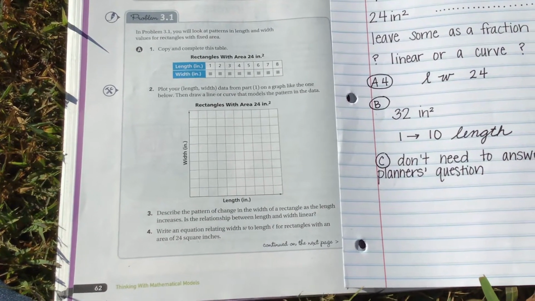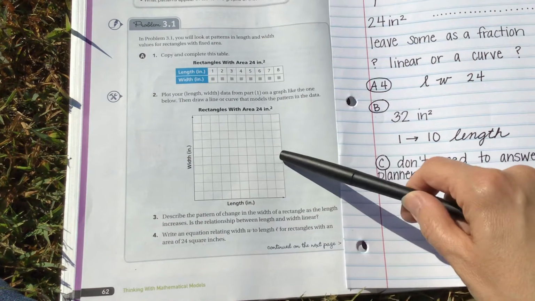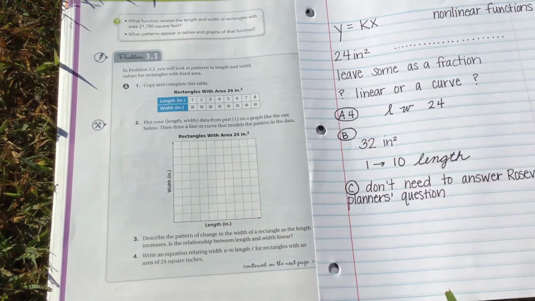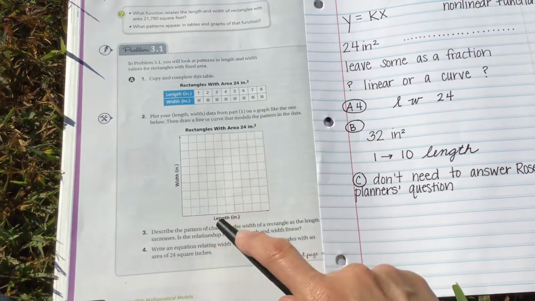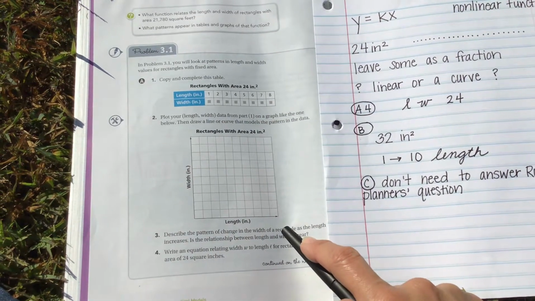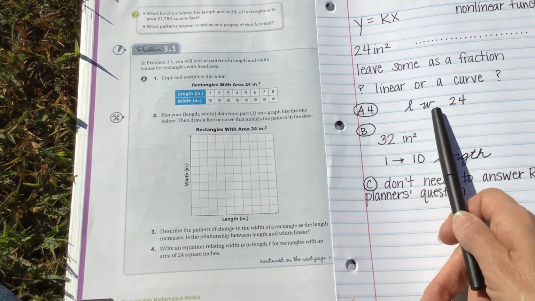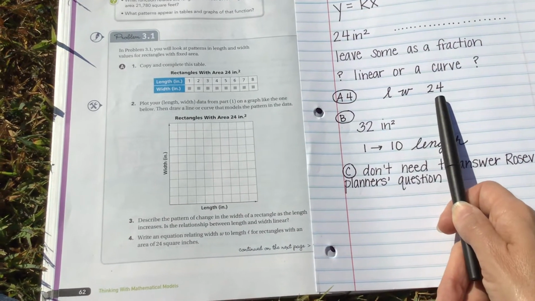Okay. And then you're going to talk about the pattern that's made, and you're going to write an equation, and it may look something like this, but you'll have a constant number you're working with in this problem. Okay, and it tells you for number 4 to use an L, to use a W, and your constant of 24 to write your equation.